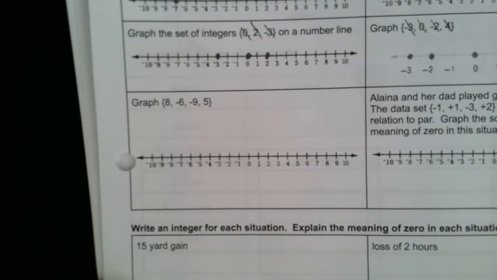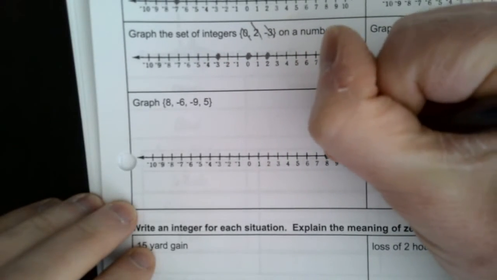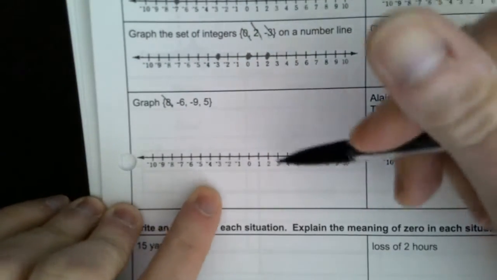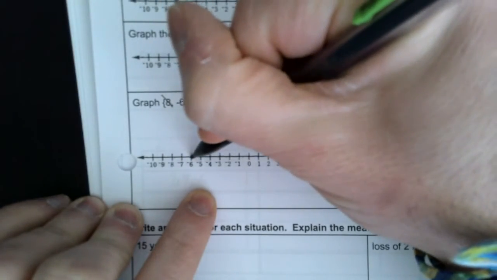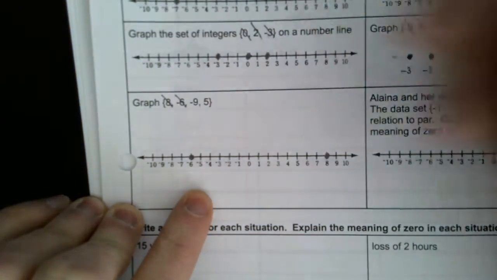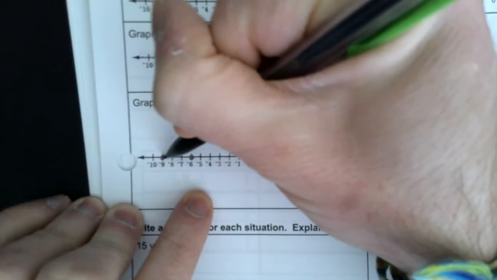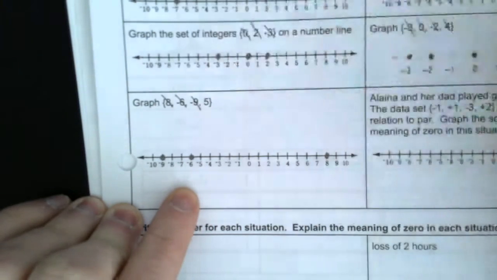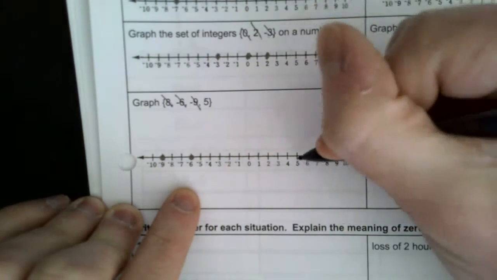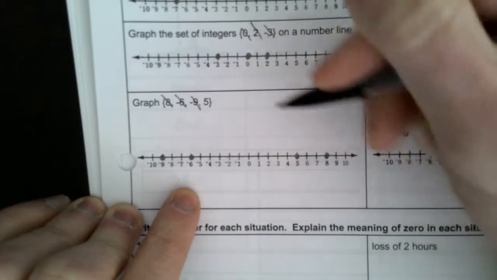All right, let's see. We got 4 numbers here as well, 2 positives, 2 negatives. Let's start with 8. Let's put 8 on there. 8's going to go on the positive side. -6 is going to go to the left of 0. -9 would be to the left of 0 and to the left of -6. And then 5 would be, of course, to the right of 0.